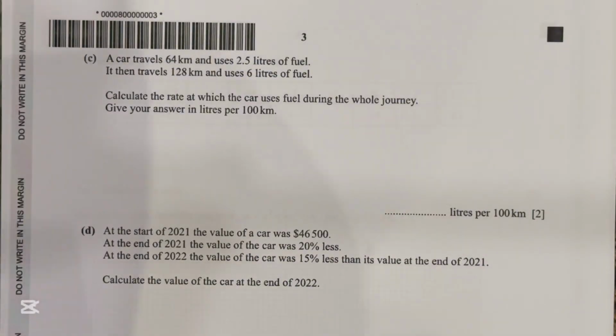Moving to part C. A car travels 64 kilometers and uses 2.5 liters of fuel. It then travels 128 kilometers and uses 6 liters of petrol. Calculate the rate at which the car uses fuel during the whole journey. Give your answer in liters per 100 kilometers.